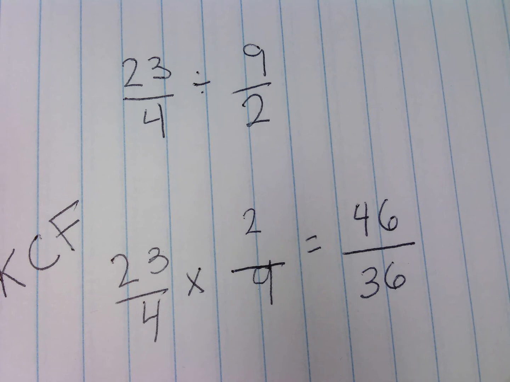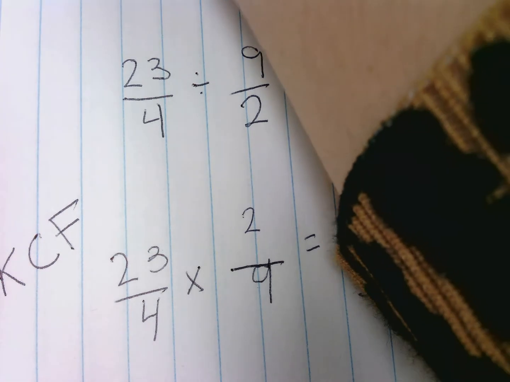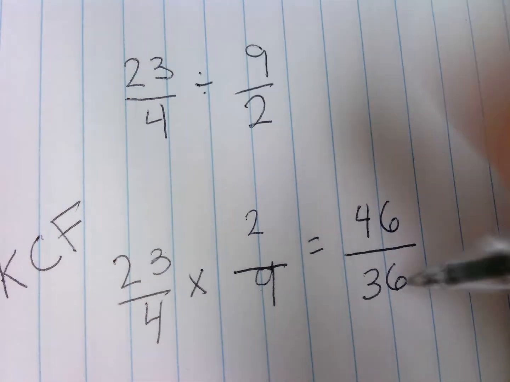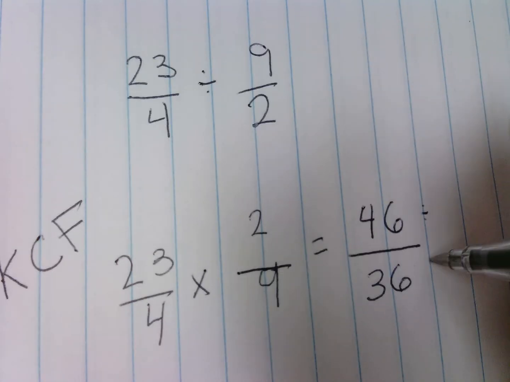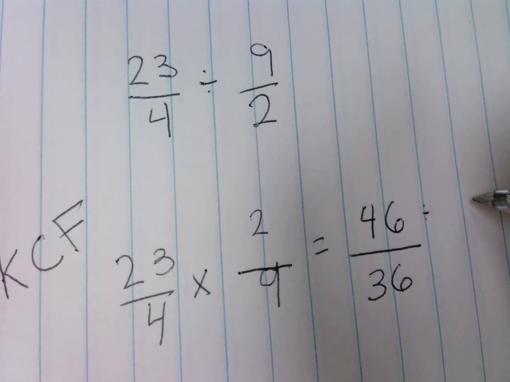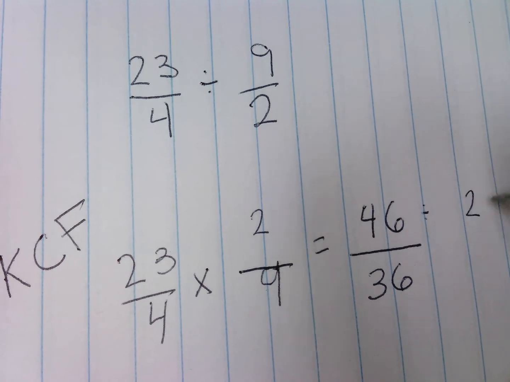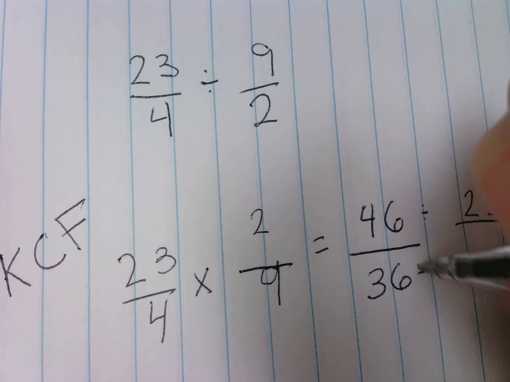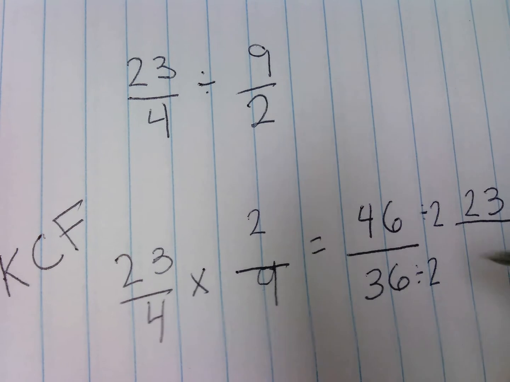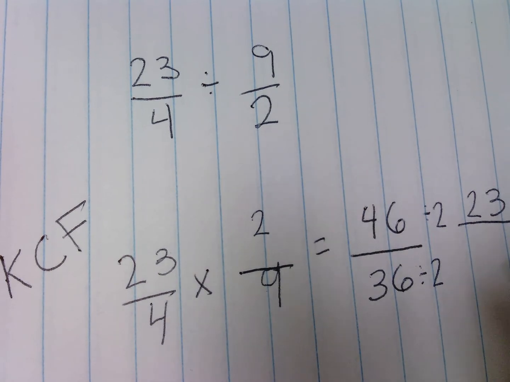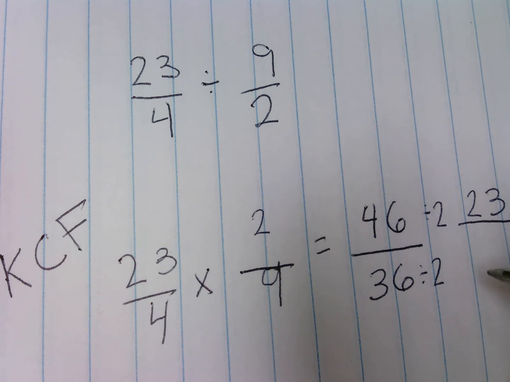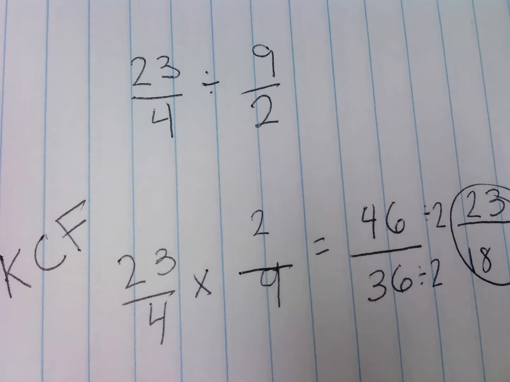Well, I can divide both numbers by 2, so this becomes 46 divided by 2 equals 23. Divide this by 2. 36 divided by 2 equals 18. So this is 23 over 18.